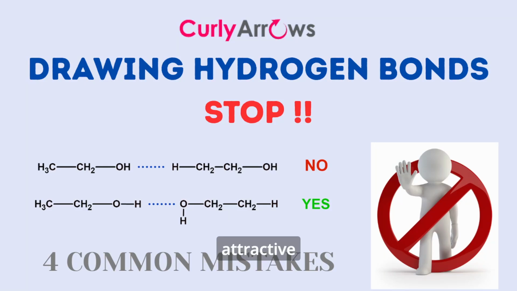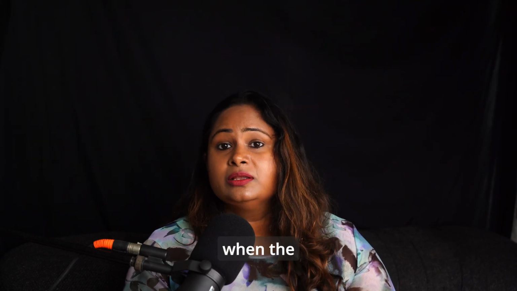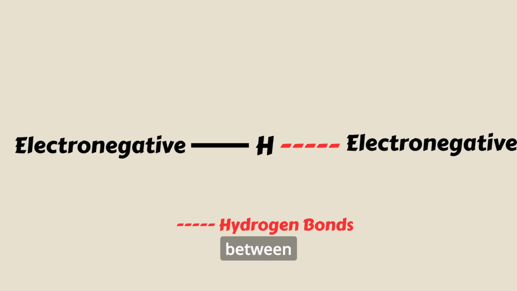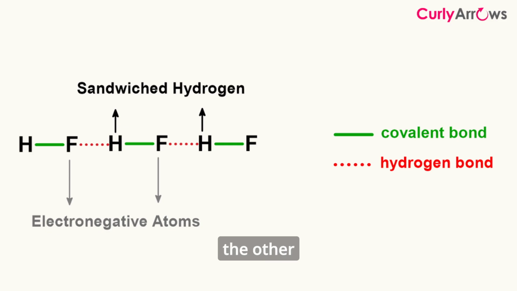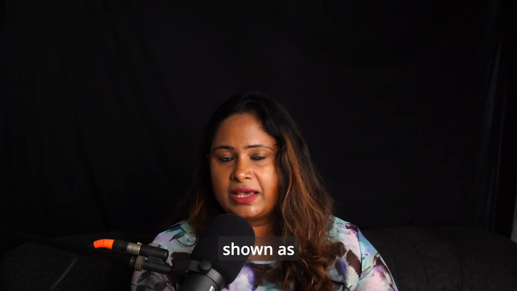Hydrogen bonding is an attractive intermolecular interaction stronger than the van der Waals forces. It occurs exclusively when the hydrogen atom is sandwiched between two highly electronegative atoms. One electronegative atom is covalently bonded to the hydrogen atom and the other is attracted electrostatically. The molecules closely associated with the hydrogen bonds are shown as a dash.